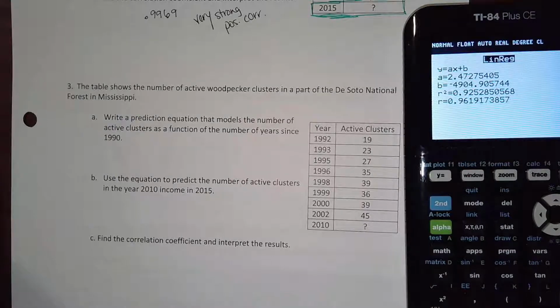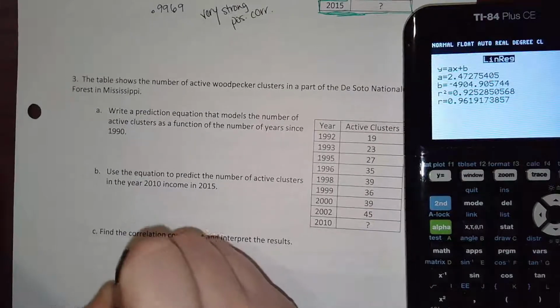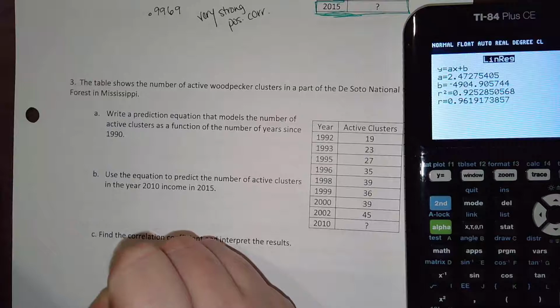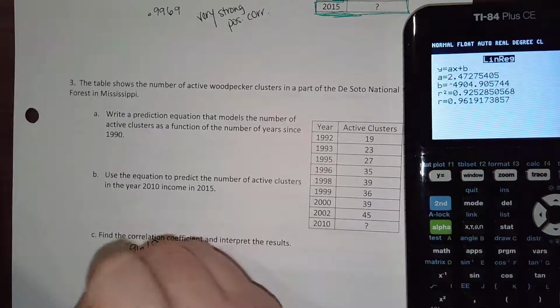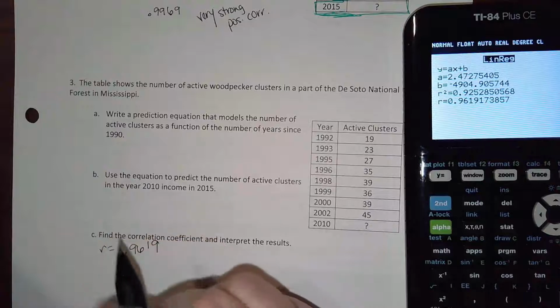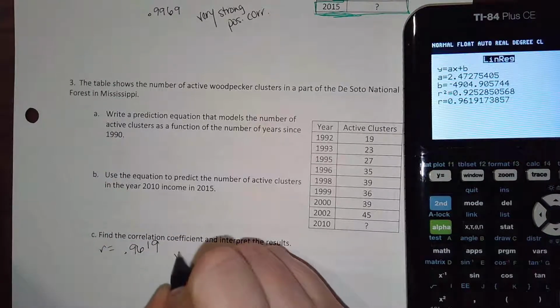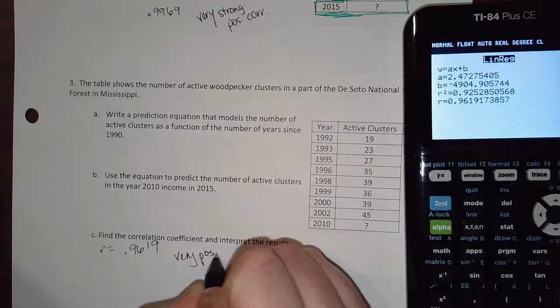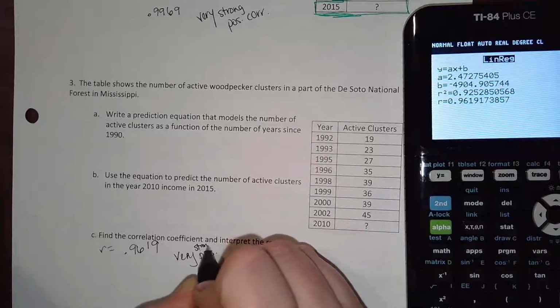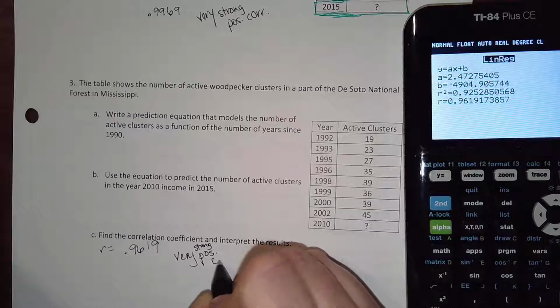And then I'm going to write my equation down. So first and foremost, correlation coefficients, the very last thing, it's R. So 0.9619. So R equals, not R squared, and this is a very strong positive correlation.